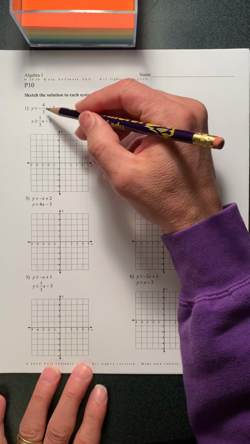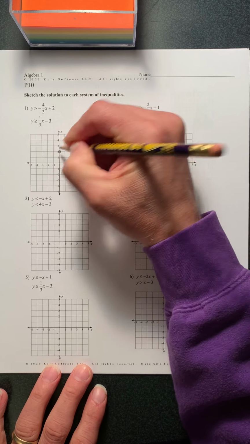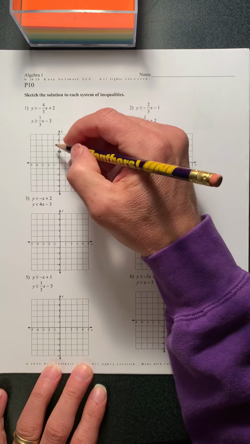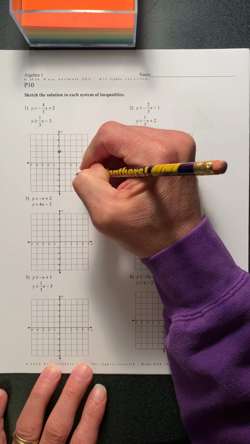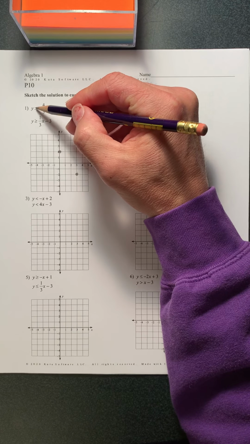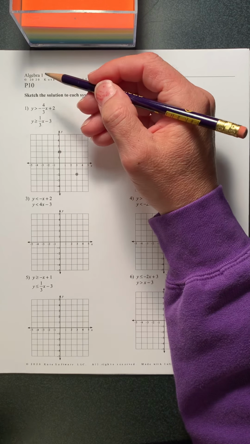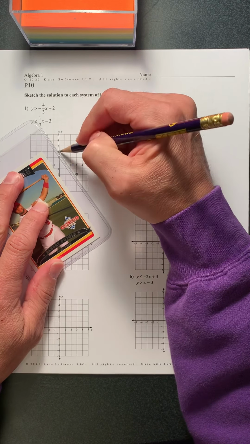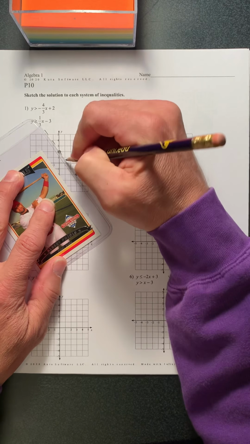So let's start by graphing the first inequality here. We have a y-intercept of 2 and a slope of -4/3, so we're going to go down 4, to the right 3. Set our second point, and we come back. Before we draw the line, we've got to decide, is it a solid or dotted line? There's no equal part, so we are going to have a dotted line.